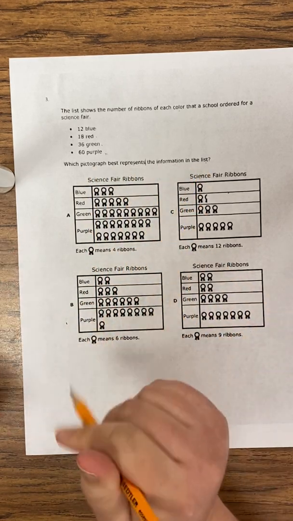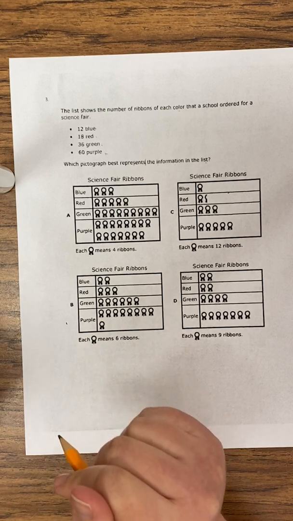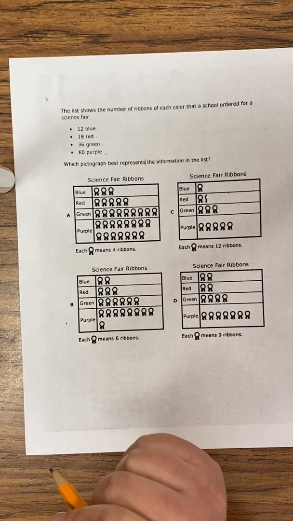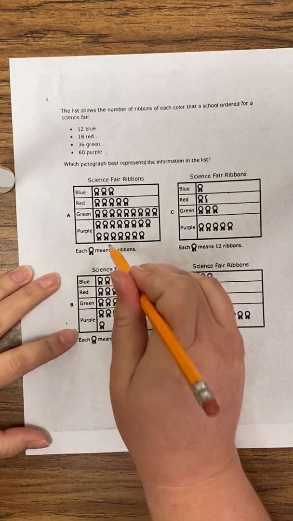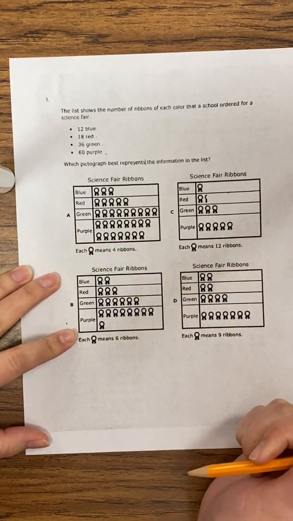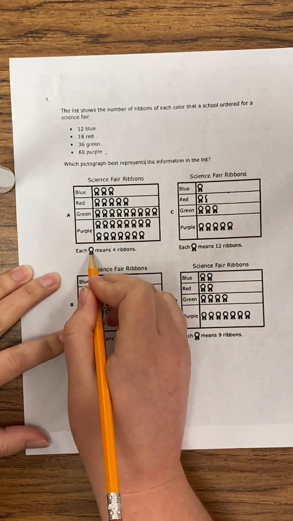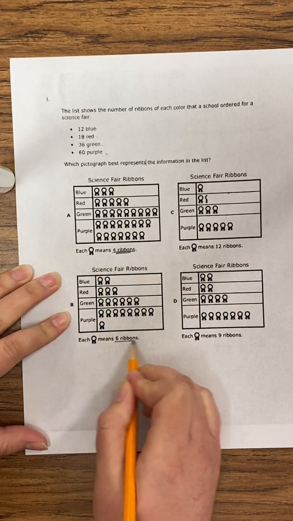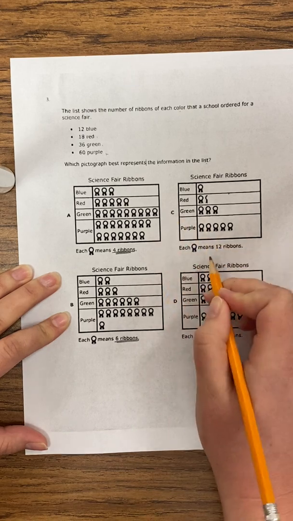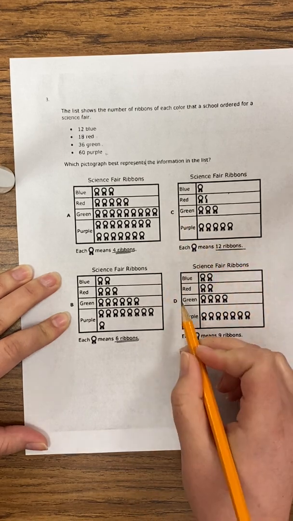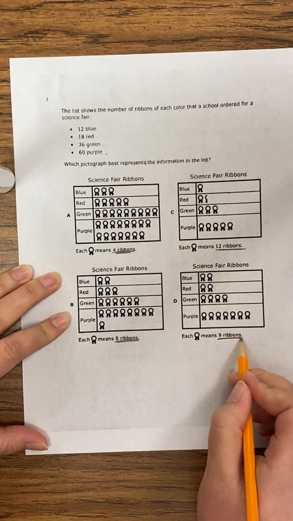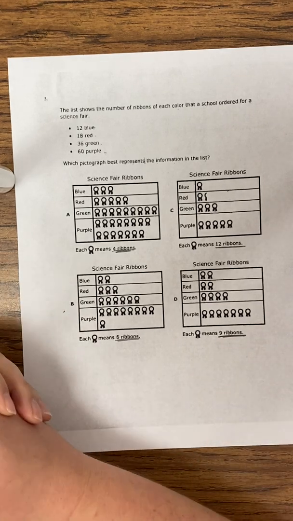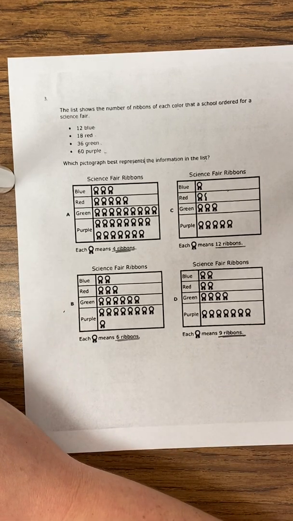Okay. Now, we need to really make sure that we know what number the picture represents. So for each one, we have different numbers. So for A, the ribbon means 4. For B, the ribbon means 6. For C, the ribbon means 12. And then D, the ribbon means 9. So we need to go through each one of these to see which one is correct.